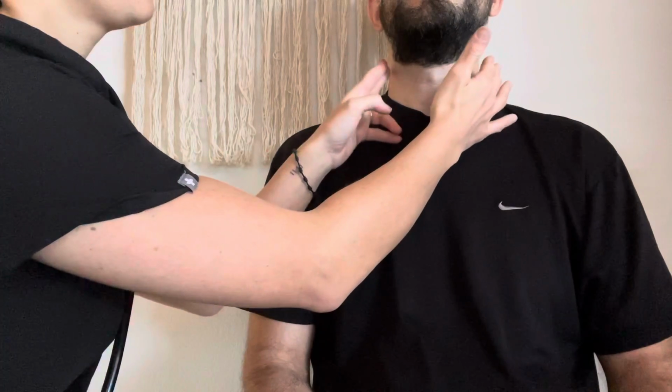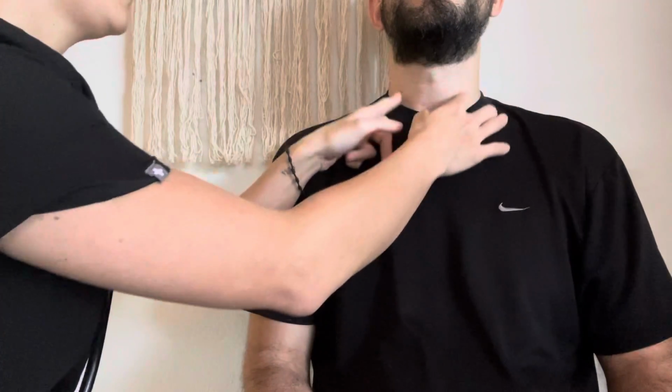And as you can see, his trachea is midline. I don't see any jugular venous distension, any JVD noted. Next, I'll assess the JVP. You can do this with the patient's head of the bed elevated at 30 degrees and using a note card and a ruler.